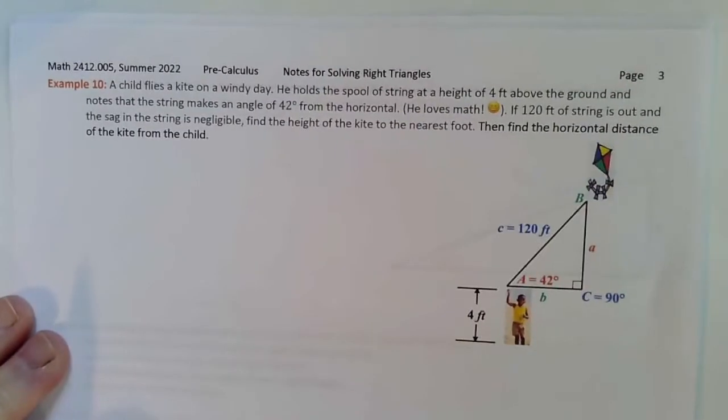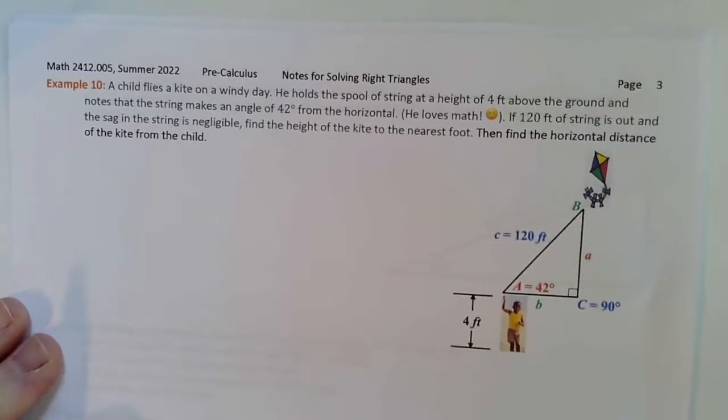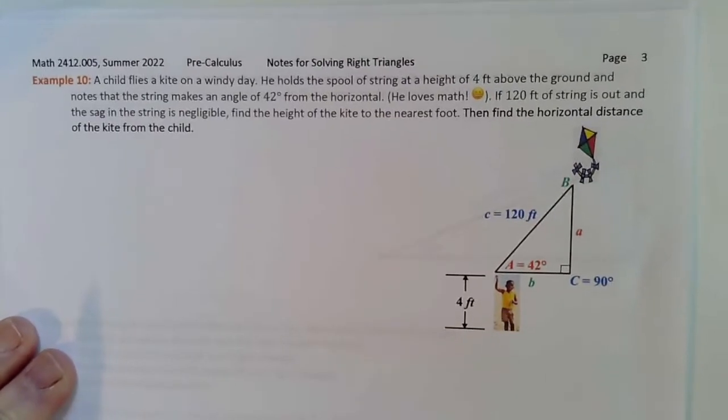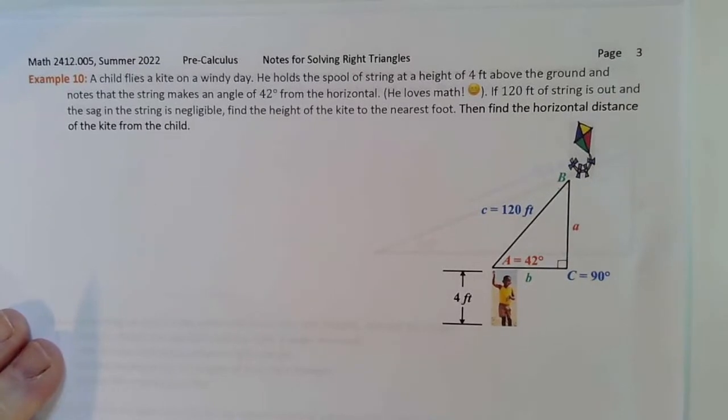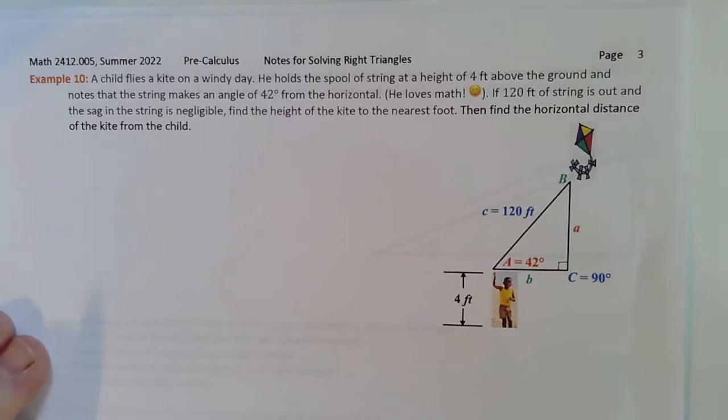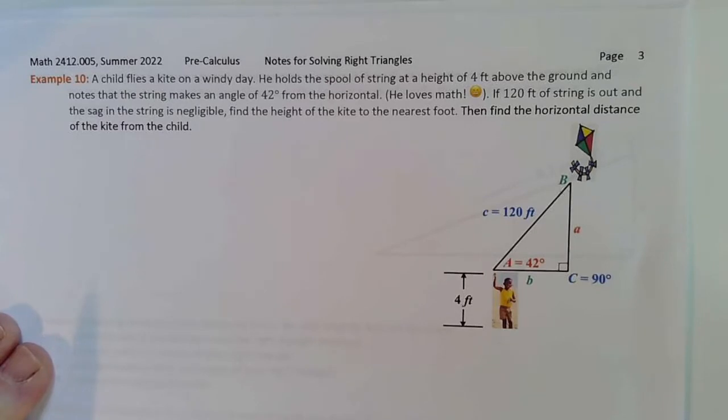Now let's look at the situation. A child flies a kite on a windy day. He holds the spool of string at a height of 4 feet above the ground, and he notes that the string makes an angle of 42 degrees from the horizontal. Yes, he loves math. If 120 feet of string is out, and the sag in the string is negligible, which means we're not going to worry about sag, find the height of the kite to the nearest foot. Then find the horizontal distance of the kite from the child.